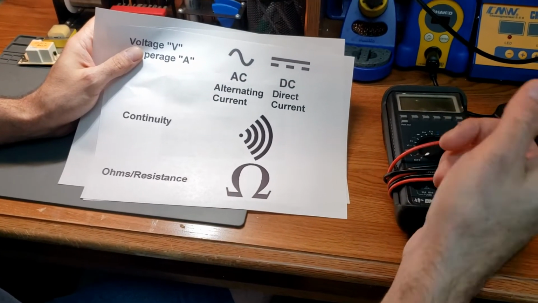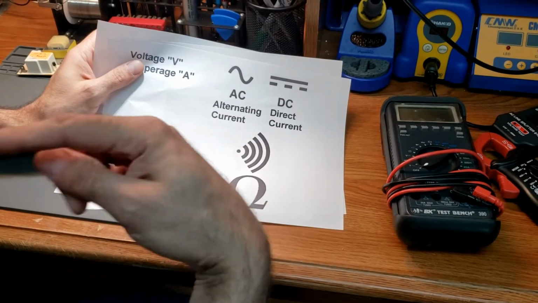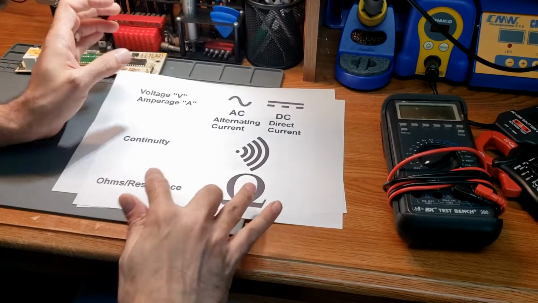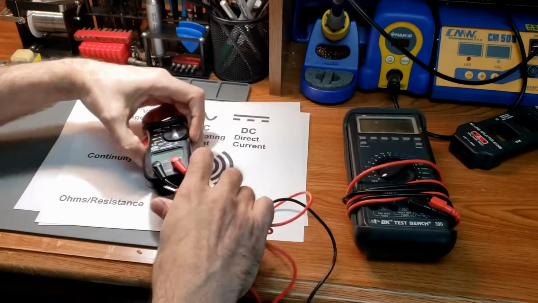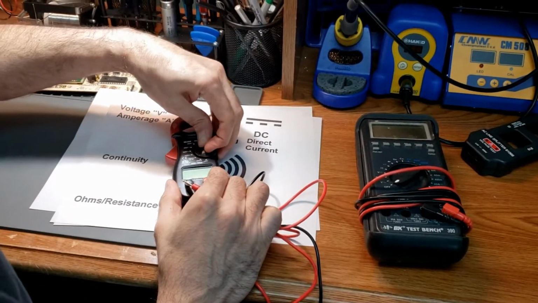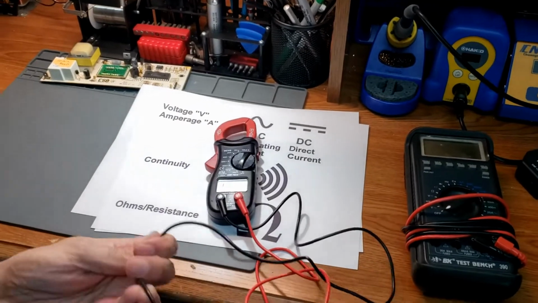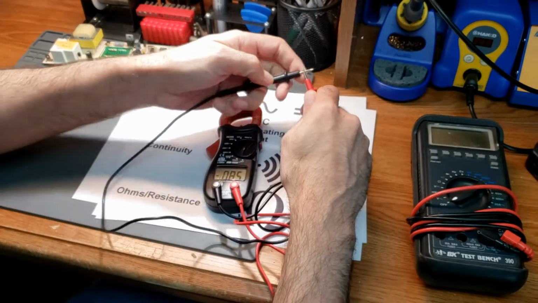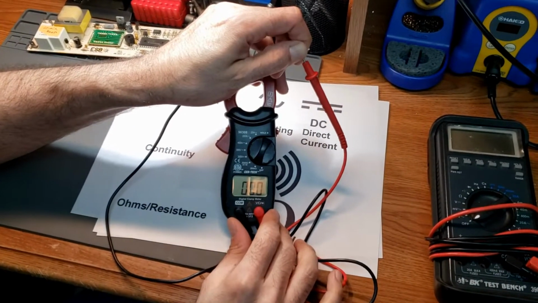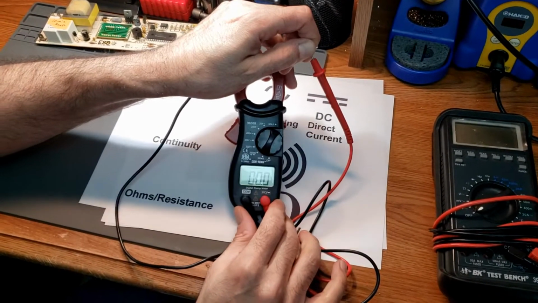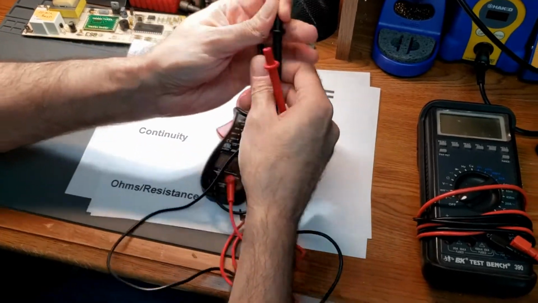Now, when you're testing for that and you don't have continuity, you don't have a bell, then you simply probe on the circuit, checking here like this. If you were to check for electrical continuity again and you don't have a beep, then you're going to have a 0 on the display, and that tells you that there's 0 resistance. So that's a direct short.